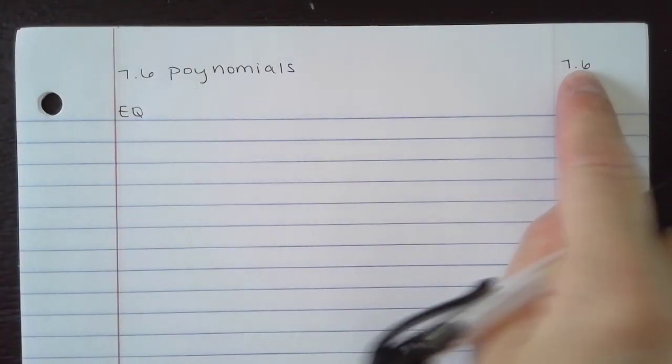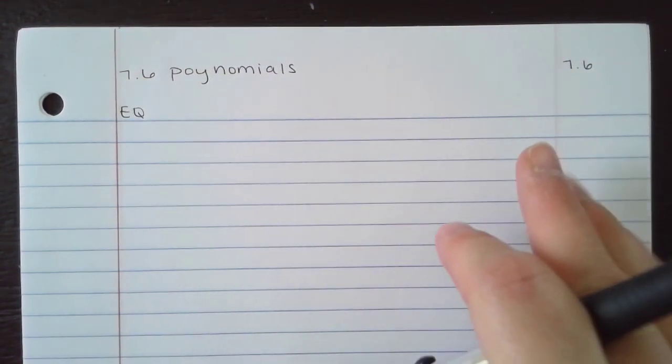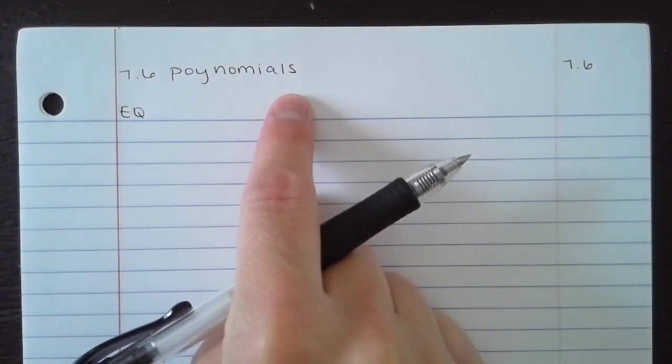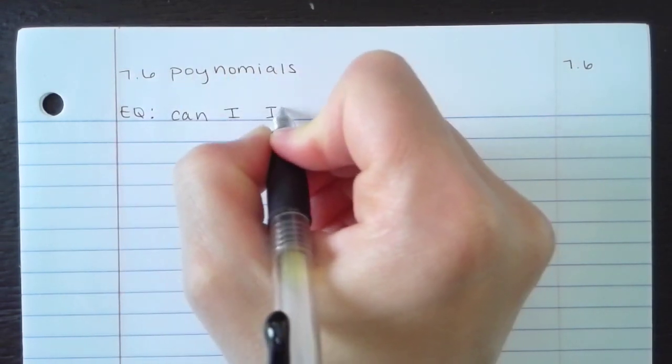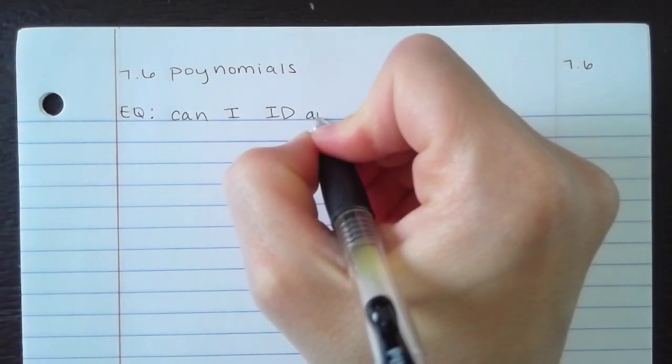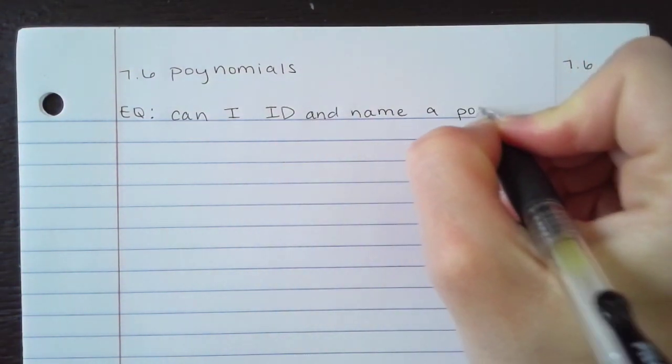Hello, algebra students. We have one day all about naming polynomials. We will spend 7.7 and 7.8 multiplying, adding, subtracting polynomials, but today we're just going to focus on what is a polynomial and can I name it? So our essential question is, can I identify or ID and name a polynomial?